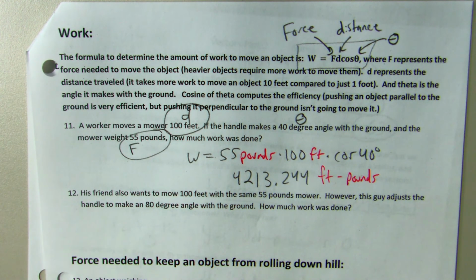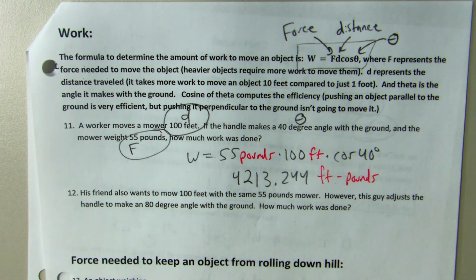I think there's a slight difference between foot-pounds and joules, and I never remember, I have to look it up. But you don't need to know. Just keep up with the units there.